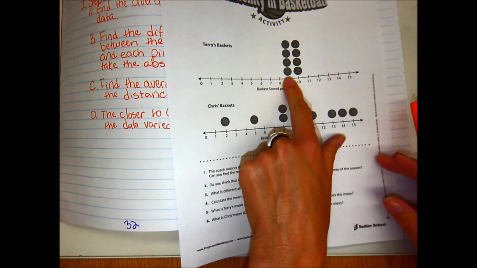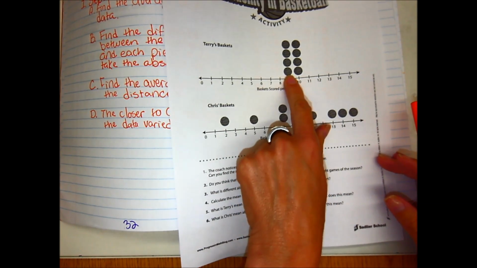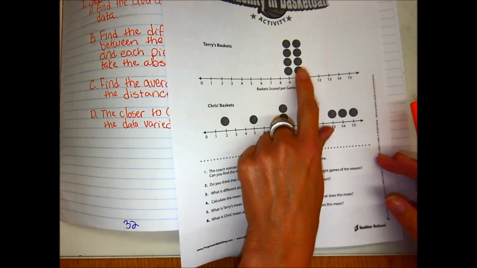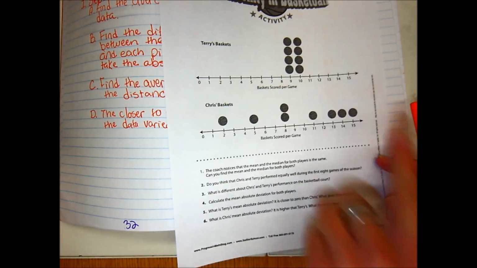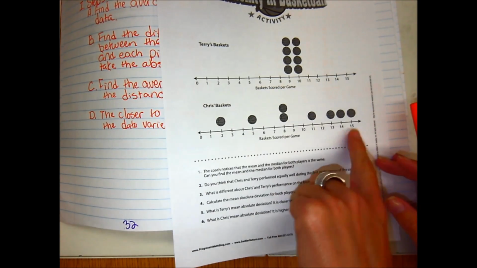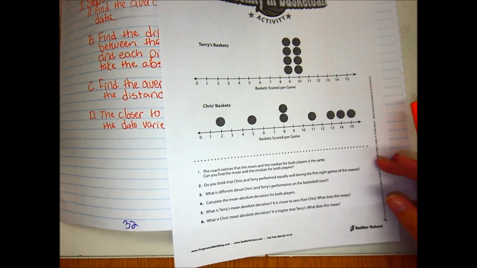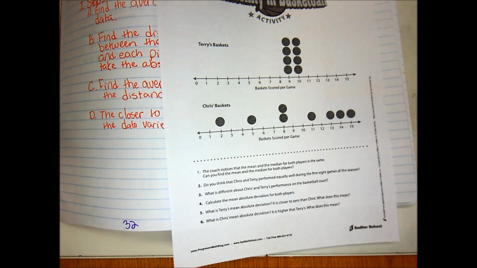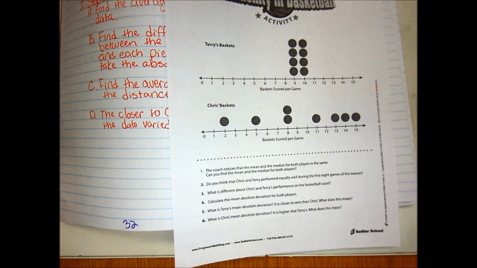So go ahead with your group. Again, notice this chart means that Terry got 9 and 9 and 9 and 9, and then he got 10 and 10 and 10. So you have 8 pieces of data on here. Chris was kind of more all over the place. He went up to 15, but some games he only got 2. So you're going to go ahead and with your group find the mean and the median of those 2 people's scores.